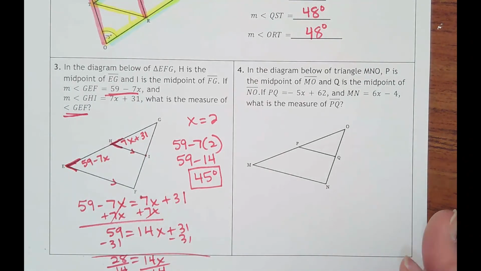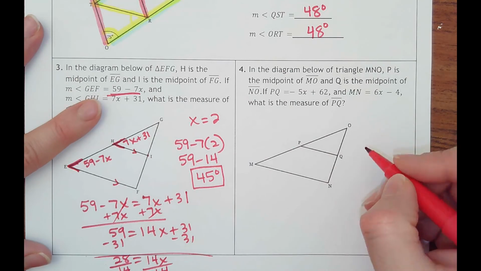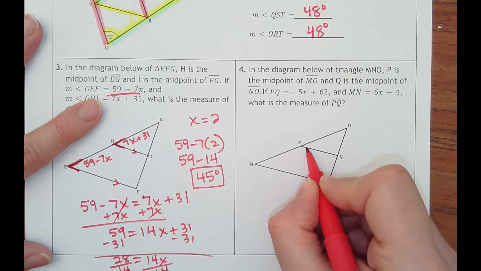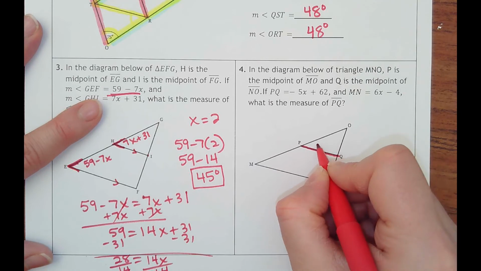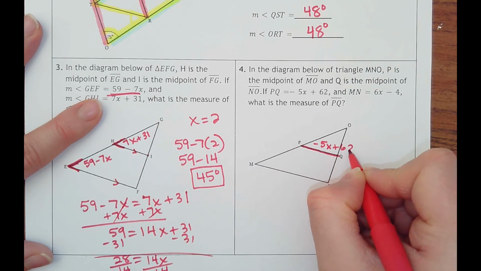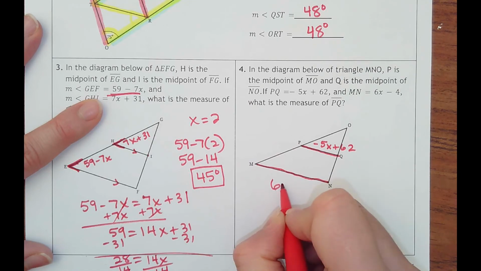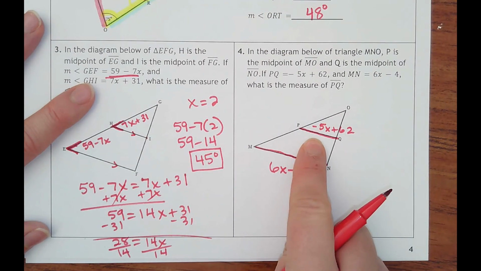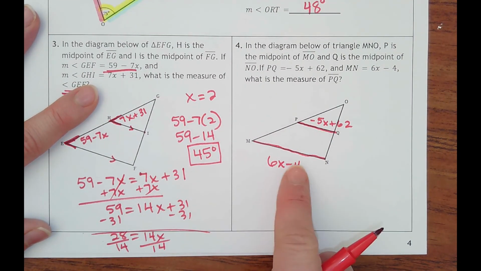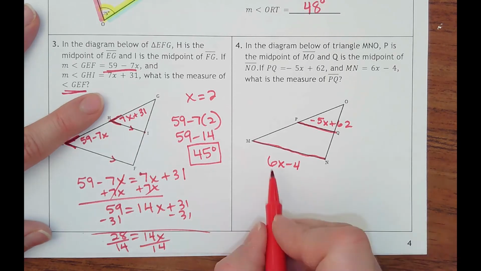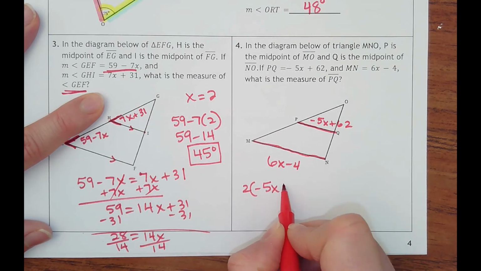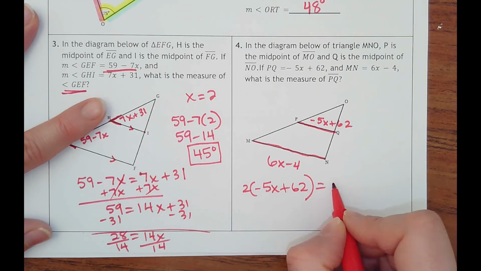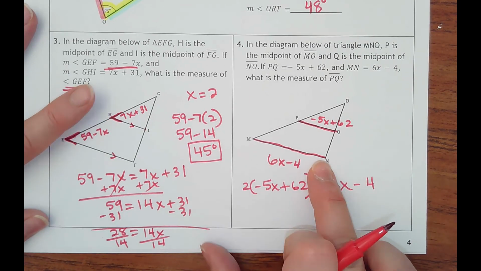Number 4, in the diagram below, a triangle MNO. P is the midpoint of MO, Q is the midpoint of NO. PQ, now it's a segment length. PQ, so here to here, is negative 5x plus 62, and then MN is 6x minus 4. What is the measure of PQ? And so we talked about how a midsegment is going to be half of this, or it takes 2 of these to make this one. So I'm going to double the midsegment to equal the outside of the triangle.